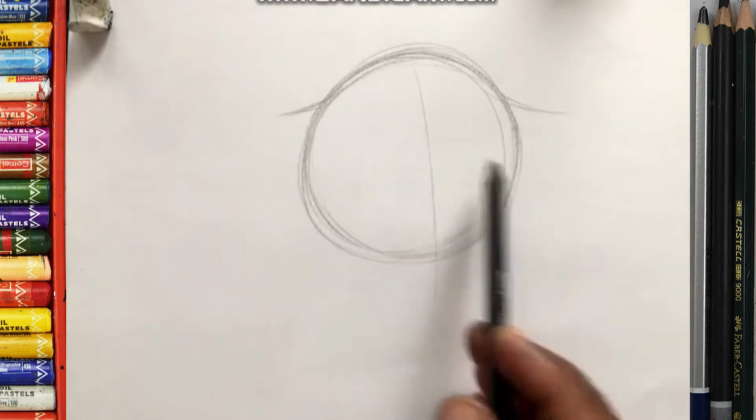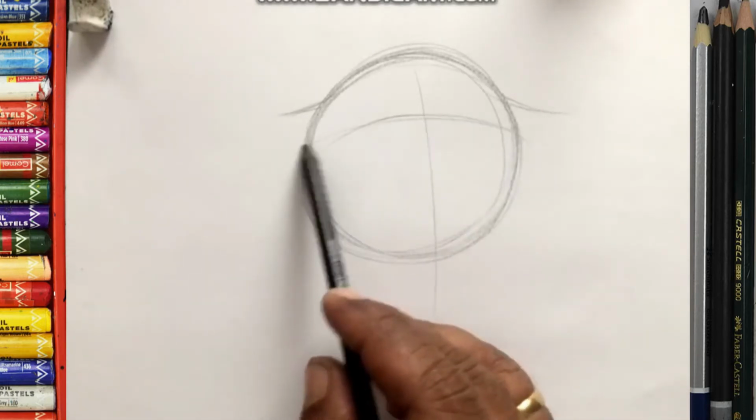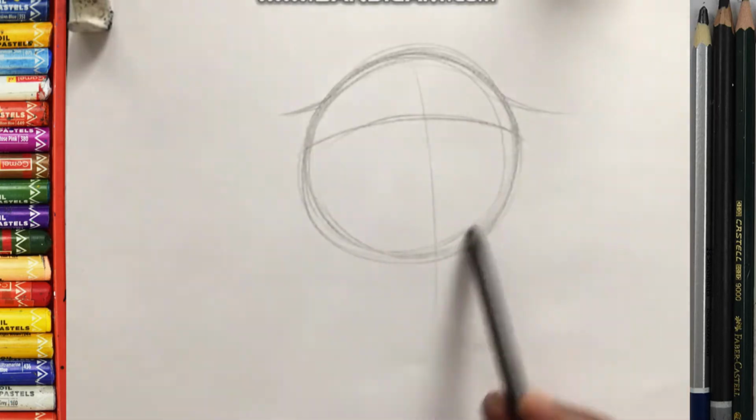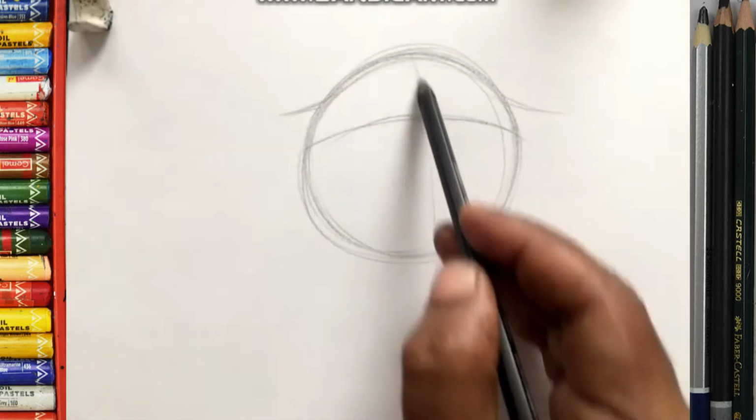I'm doing another character. Yeah, first make a circle and then make this line.